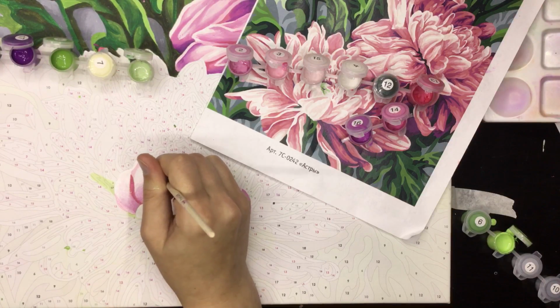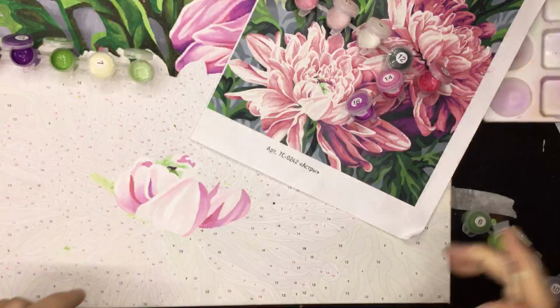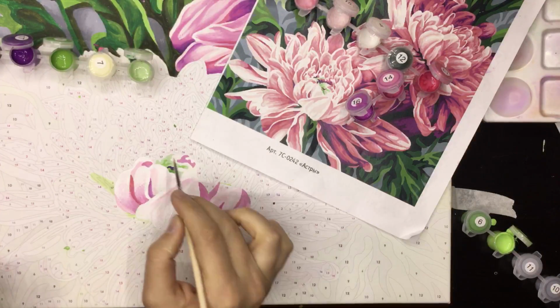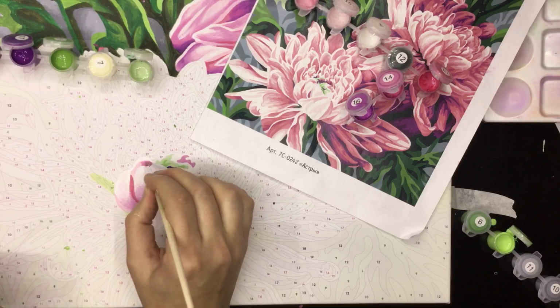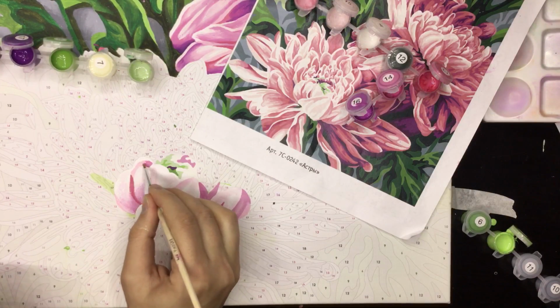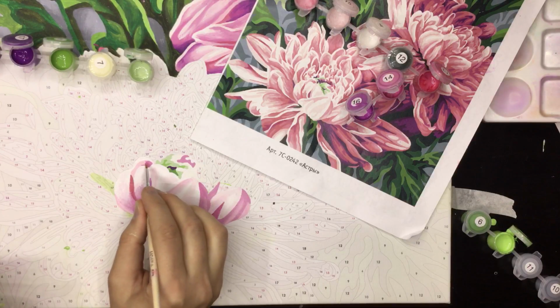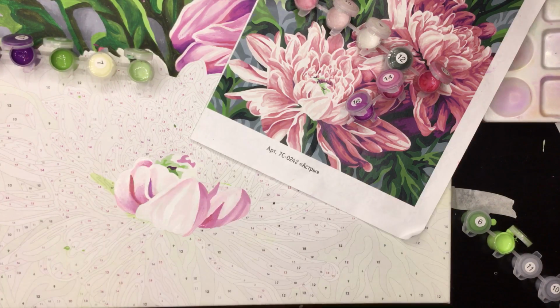And there is a small area with a dark shade. That's it. Here are lots and lots of small tiny petals, so I need to be accurate not to blend wrong areas. I think this is a solid petal here. That's it. Really looking beautiful.